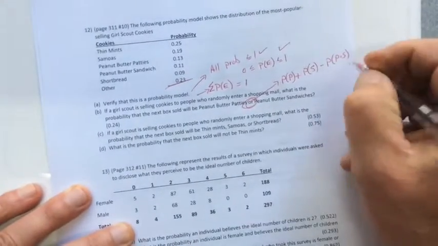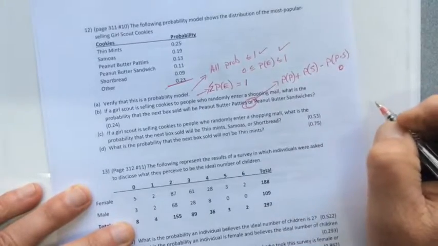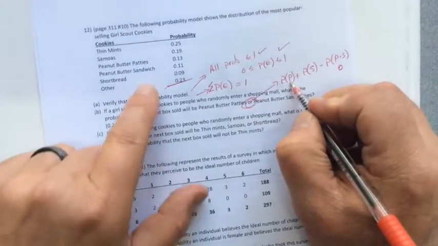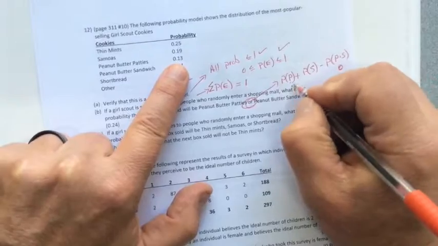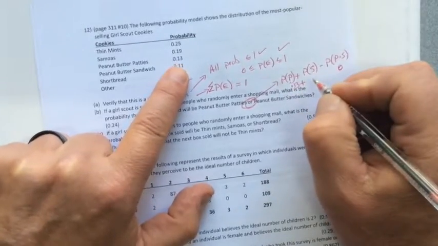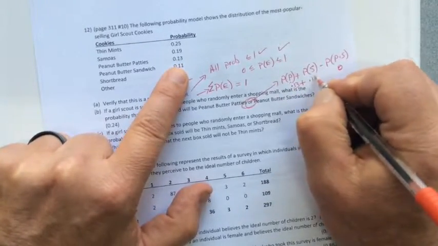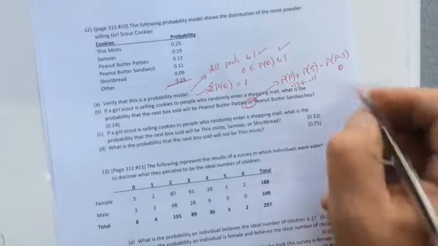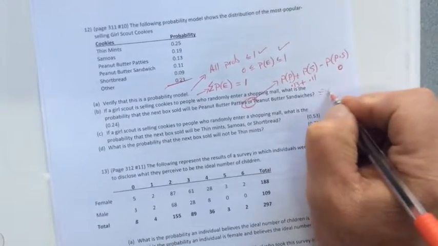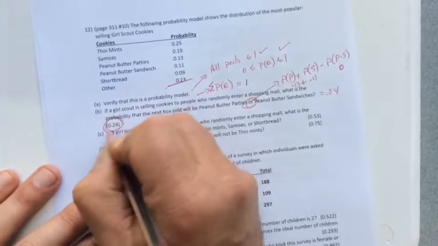But you can't have patties and sandwiches, so that's just going to be 0. So peanut butter patties is 0.13, peanut butter sandwiches is 0.11. 13 plus 11 is 24, which is what they have.